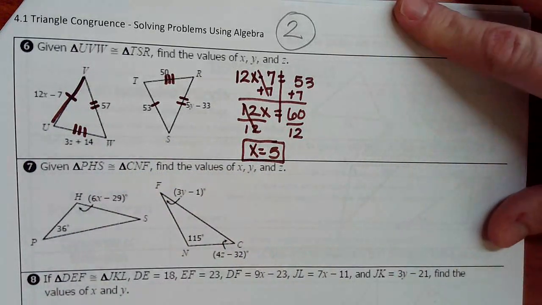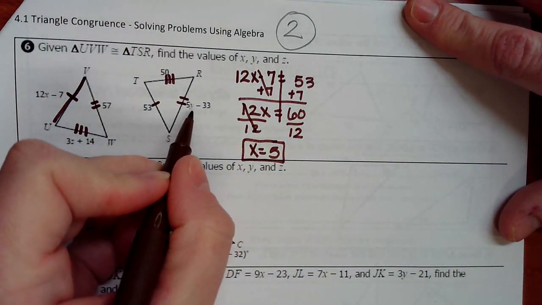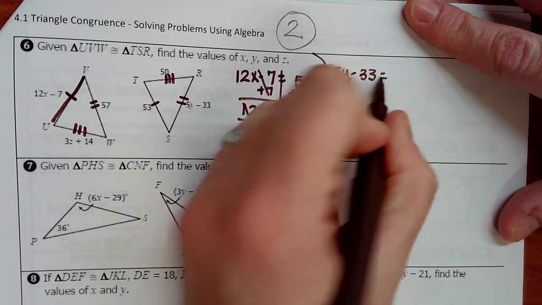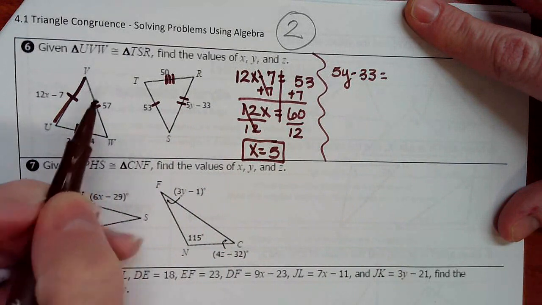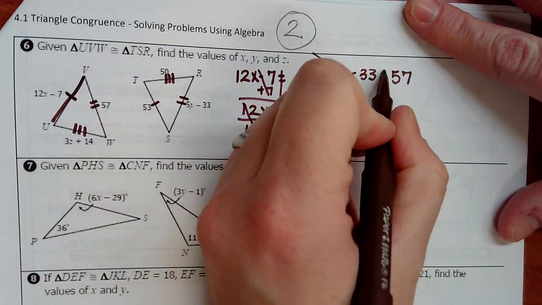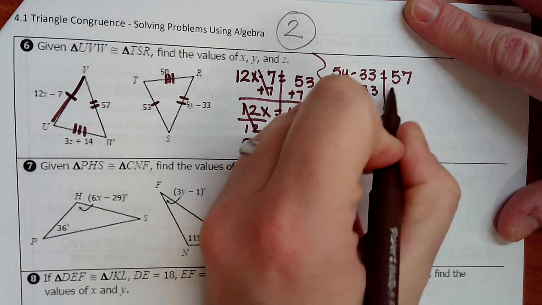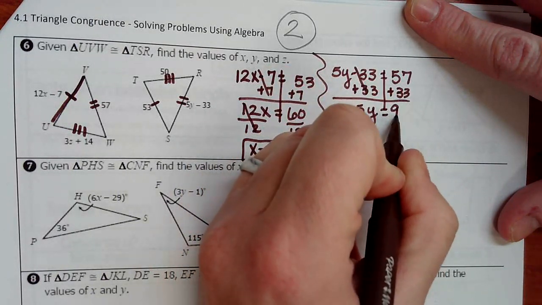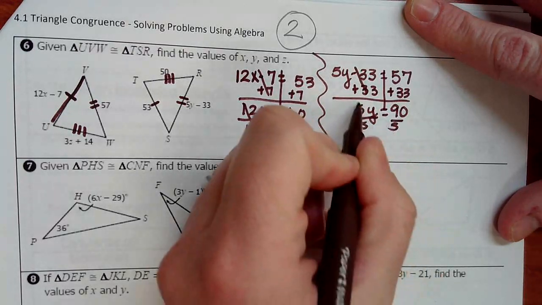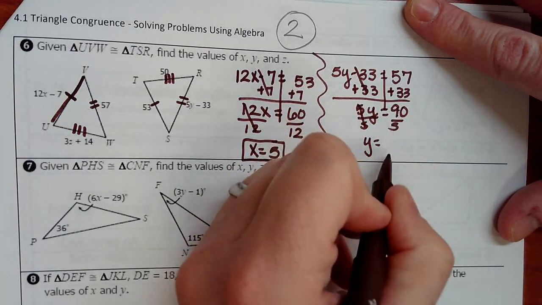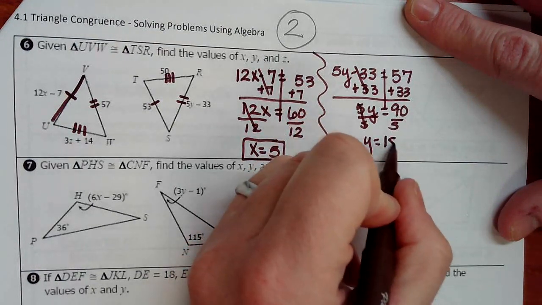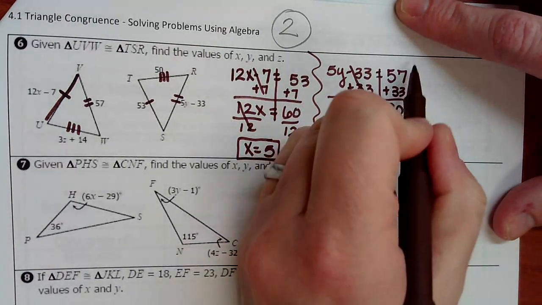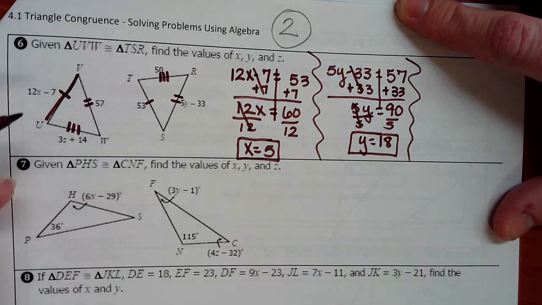We're going to do the same thing with y and z. So this side has y, so we have 5y minus 33 equals, this has two dashes, this has two dashes, so 57. So use your algebra skills, add 33, 5y equals 90, and then divide by 5. And you get y equals, 5 goes into 9 one time with 4 left over, 5 goes into 40, y equals 18.